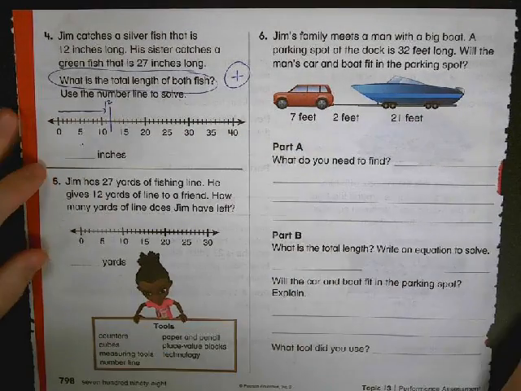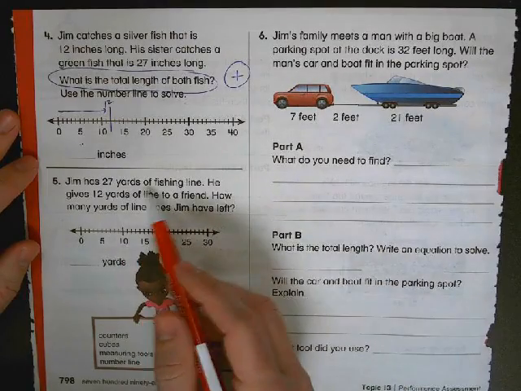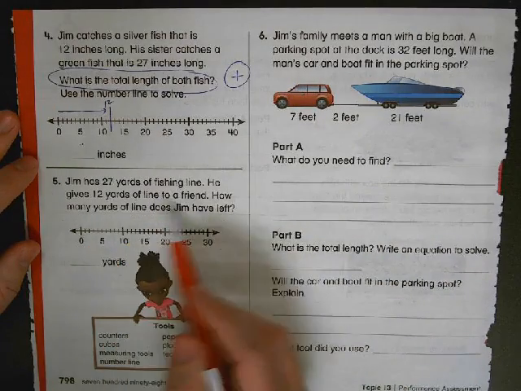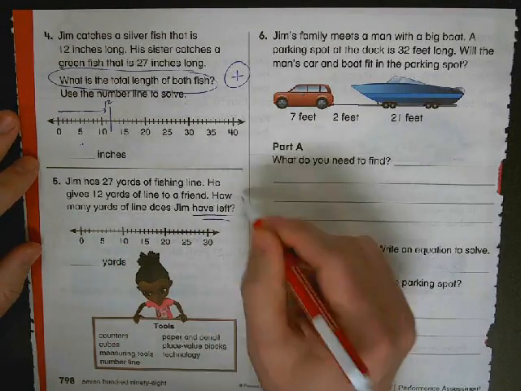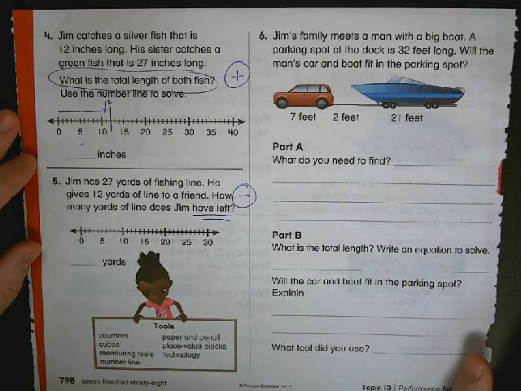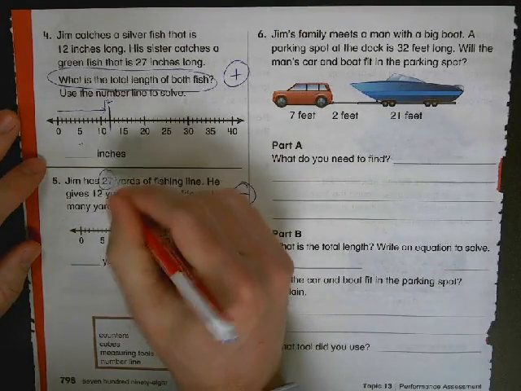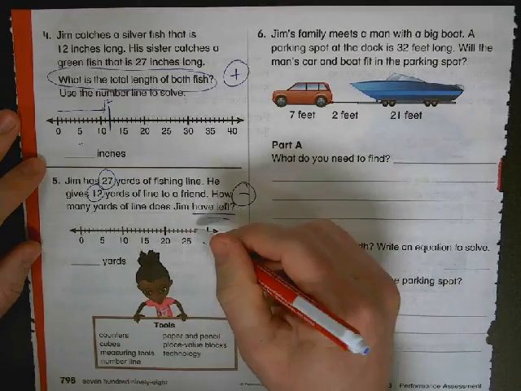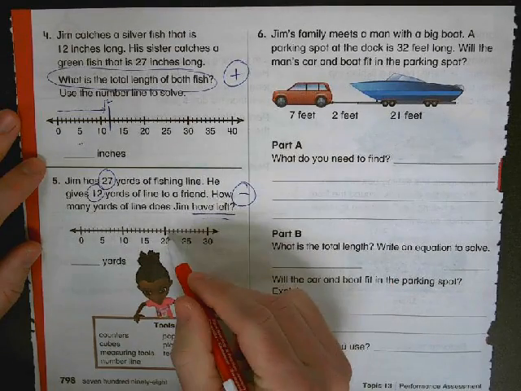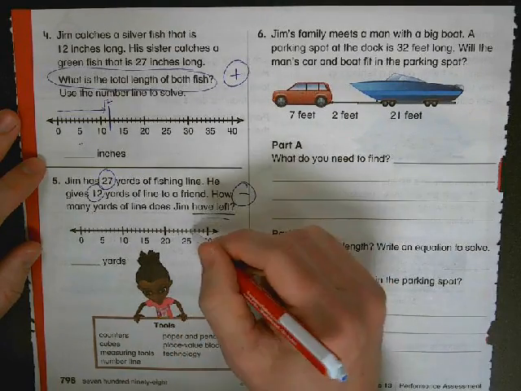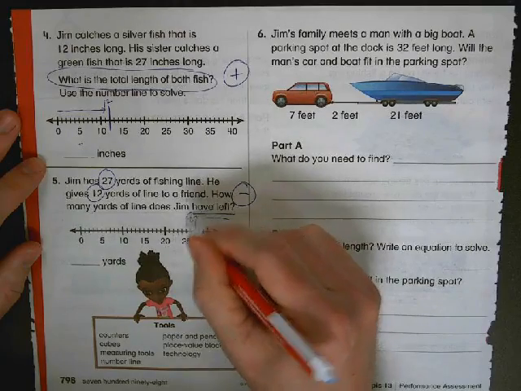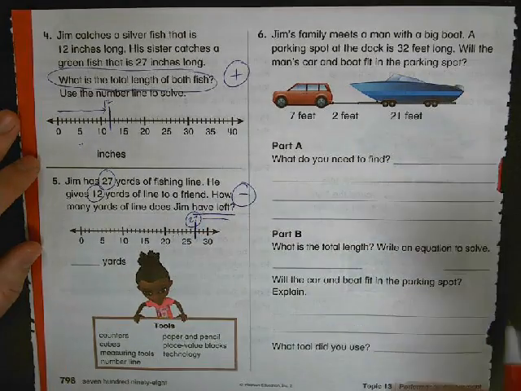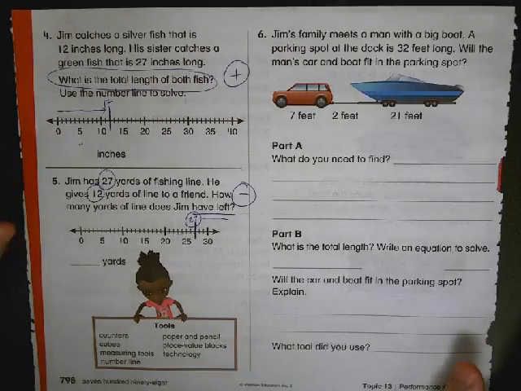That's your total. Jim has 27 yards of fishing line. He gives 12 yards to a friend. How much does he have left? Left. Your bells or whistles are going off in your brain. That's underlined. So you have 27. You have 12. Start at 27. 21, 22, 23, 24, 25, 26, 27. And I would go back because he's giving away some of his fishing line.